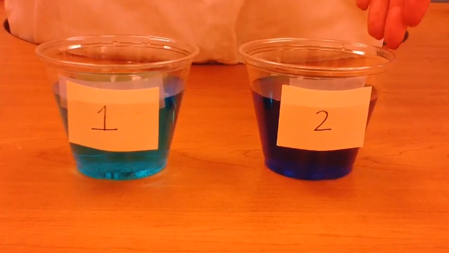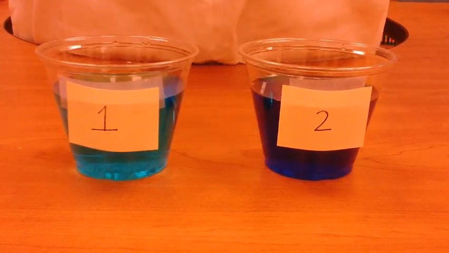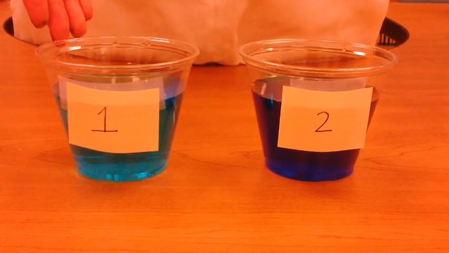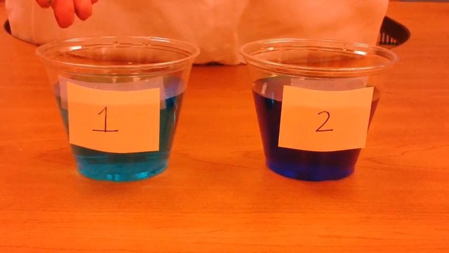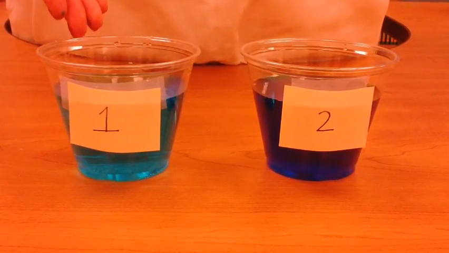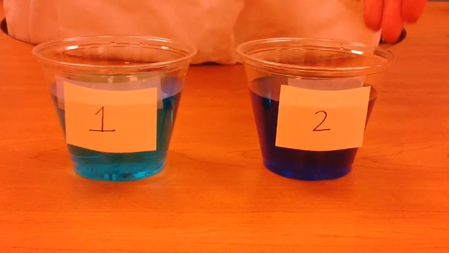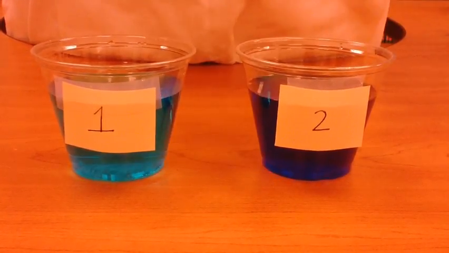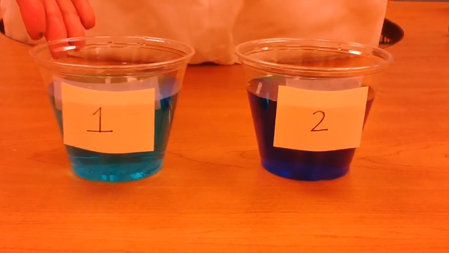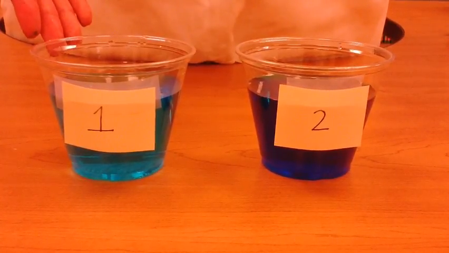That means that it is more concentrated. The lighter solution has less of the material that has dissolved into the water, meaning it is less concentrated. If it's darker, it is more concentrated. If it's lighter, it is less concentrated or dilute.